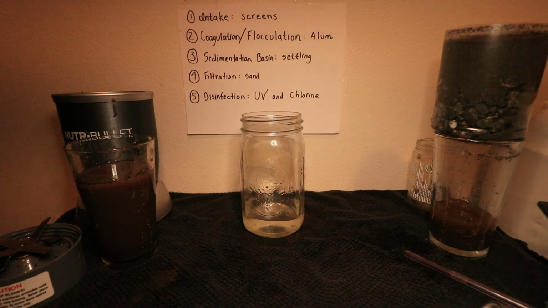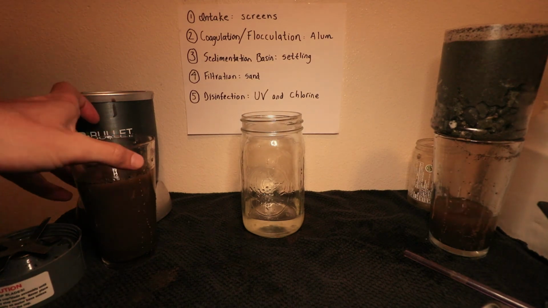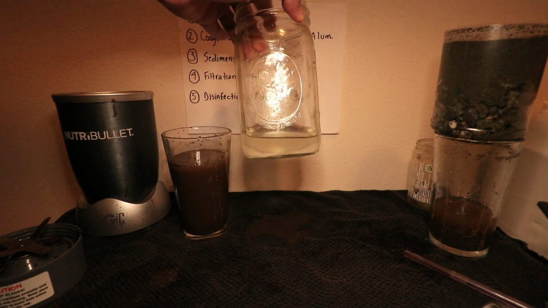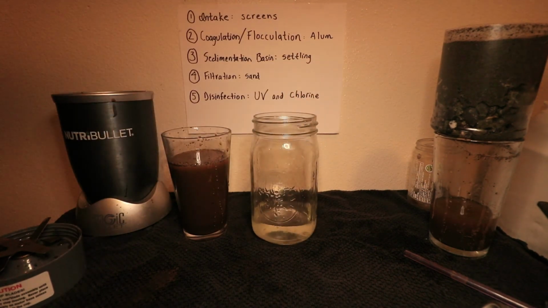but that's a good conceptual demonstration of the process that occurs on a much larger scale with much larger basins and much more refined, dialed in procedures. But as you can tell, with a few simple household items, you can go from this to this with relatively little effort. I hope that was somewhat informative for you, and thanks for watching.